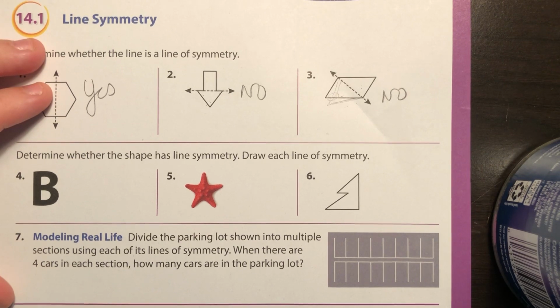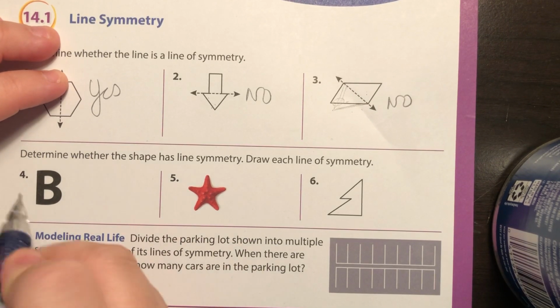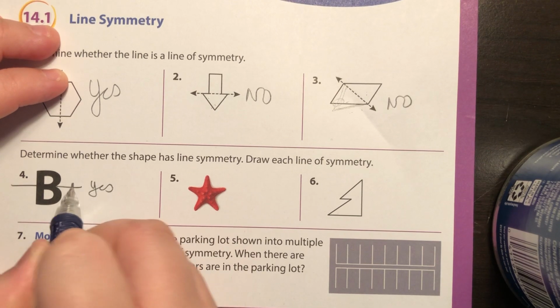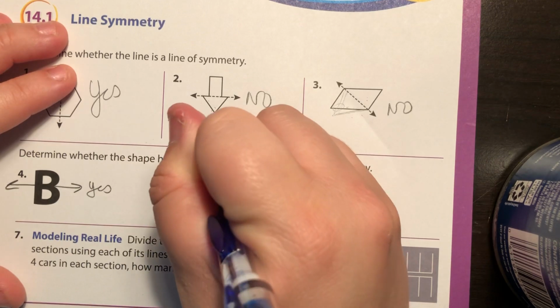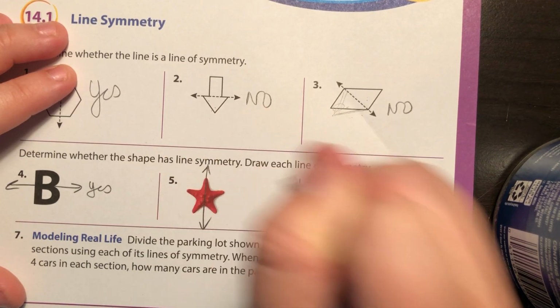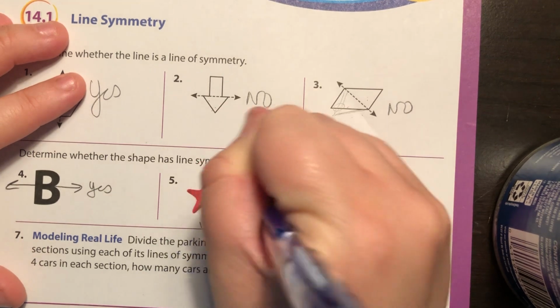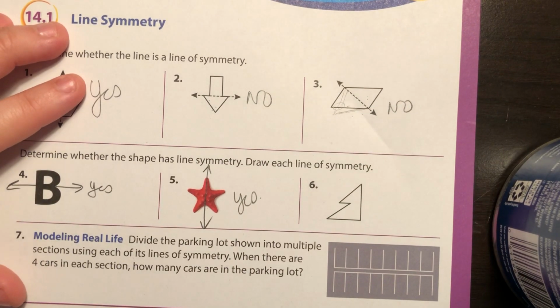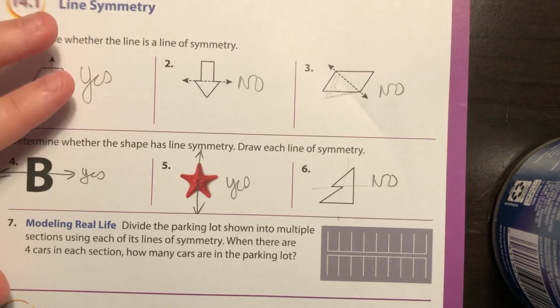For this one, determine whether the shape has a line of symmetry and draw each line of symmetry. For this one, yes, it does. You can cut the letter B right here from left to right. With the star, yes, this is one of them. Okay, draw each line of symmetry. This one, yes, works for her. And then for this one, this is a no. I cannot cut it that way or that way. So no, it does not have line symmetry.